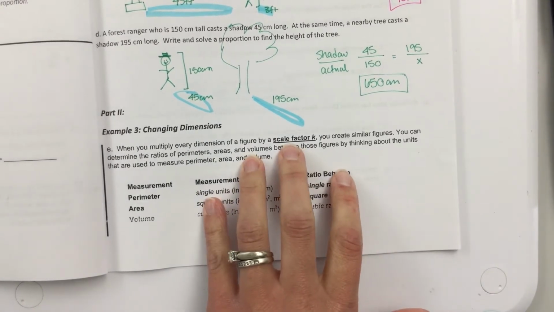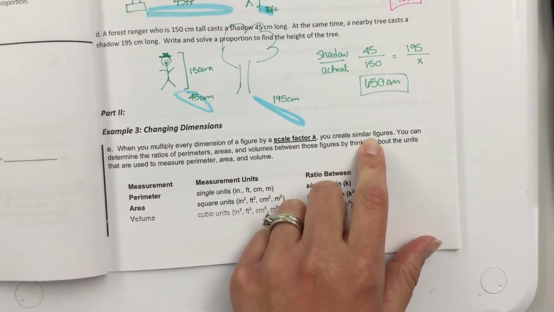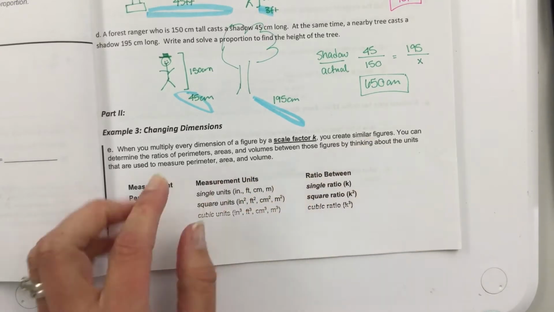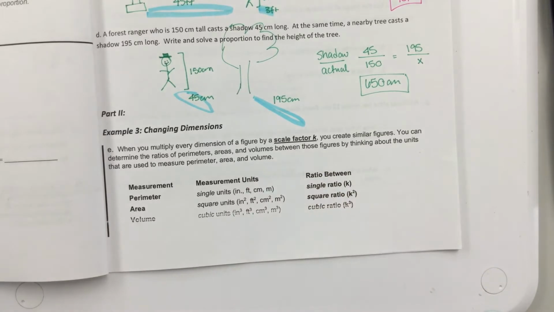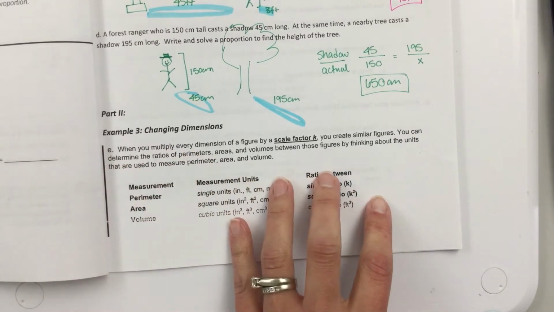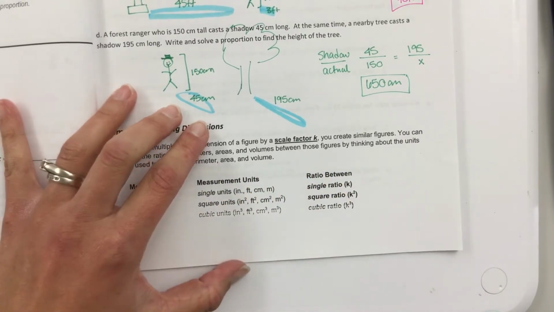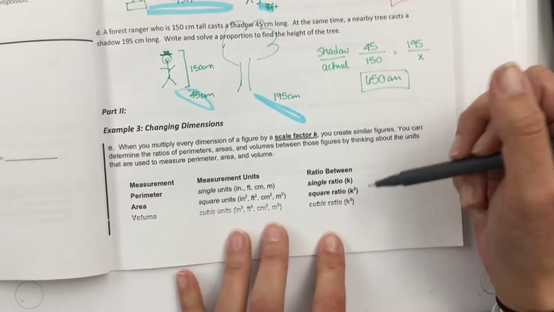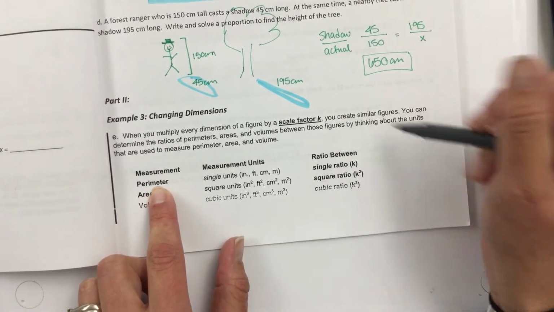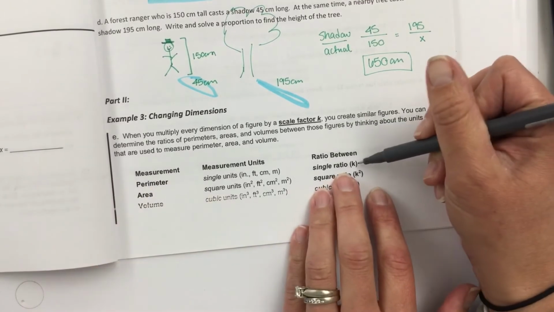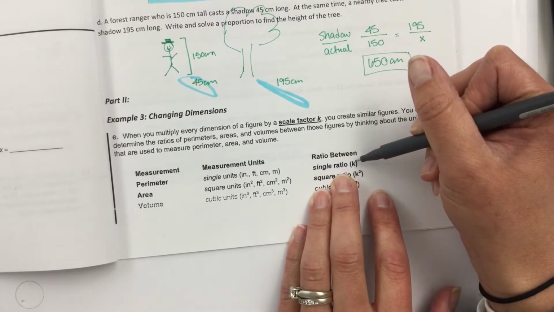If you're going to make it smaller, you'd multiply it by a fraction or a decimal. So if you multiply all the dimensions by something, you will create a similar figure. So it's going to have the same shape but different size, and you can determine the scale or the ratio by thinking about the units that are used to measure the perimeter, area, and volume. So basically what they're saying is that if you just change one dimension, like perimeter, which is just the distance around, that's a single ratio. So it just has the same effect. So if it was 4 times bigger, the perimeter is going to be 4 times bigger.